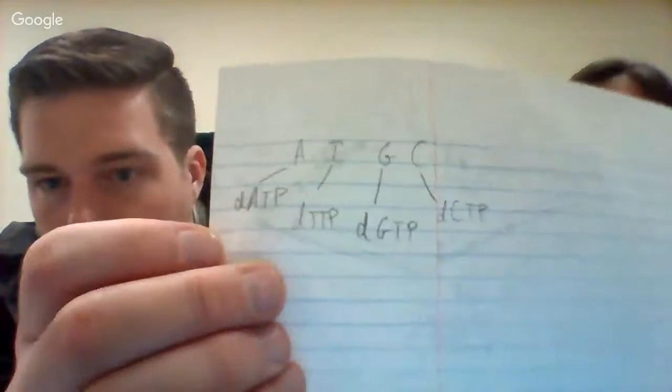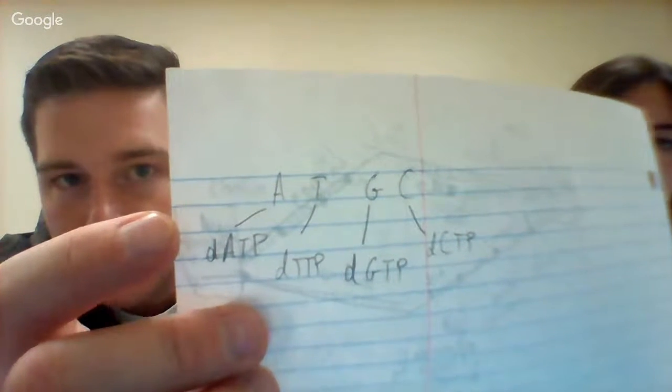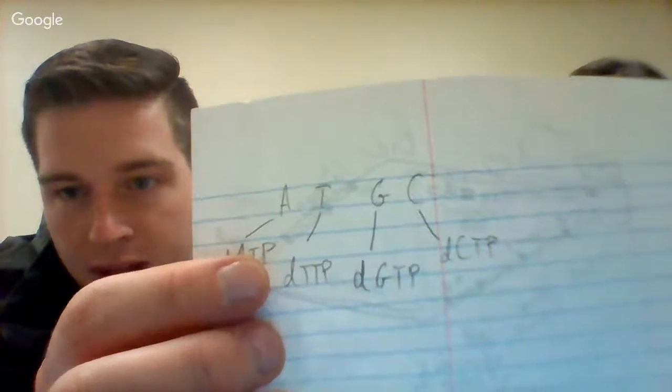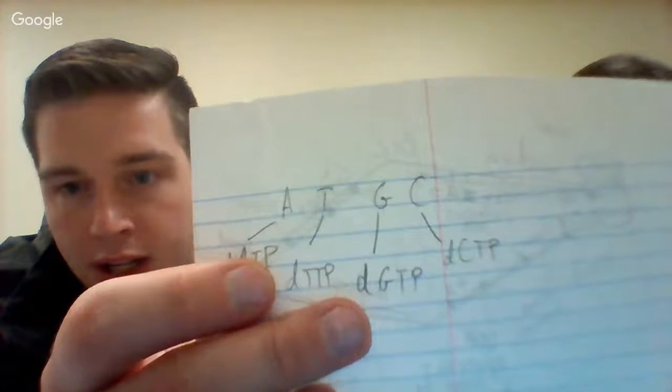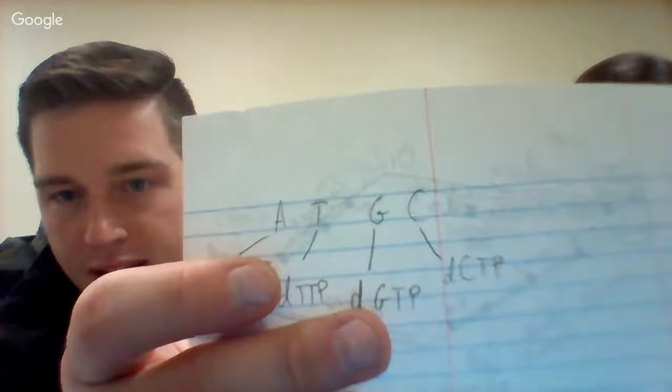So the first one contains all 4 of the ones needed to synthesize a DNA strand, which is dATP, dCTP, dGTP, and dTTP. And so what we found was that to synthesize the A nucleotide, dATP, to synthesize thymine, you need dTTP. To synthesize guanine, you need dGTP. To synthesize cytosine, you need dCTP.